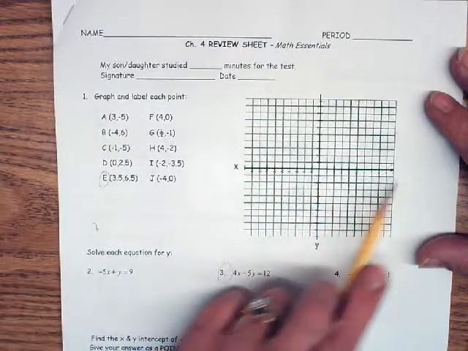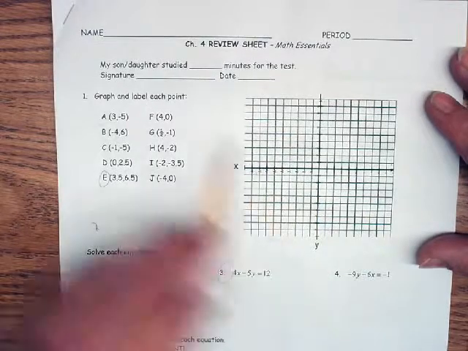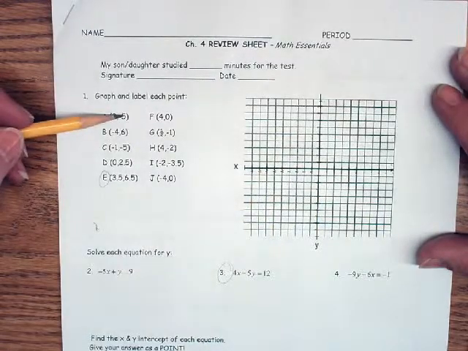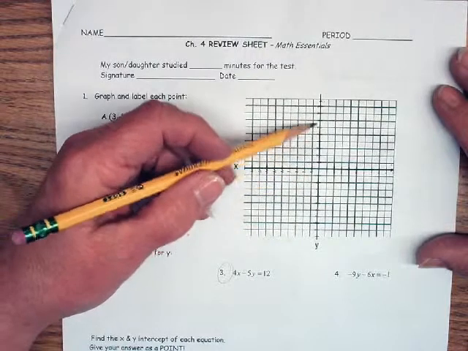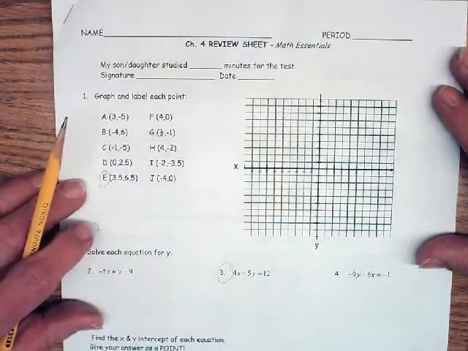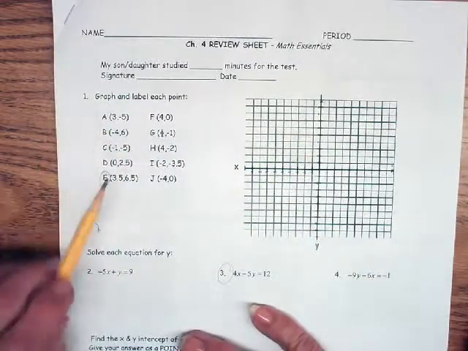If it is positive, that means you go right. If it's negative, you go left. The second one is always the y coordinate. If it's positive, you go up. If it's negative, you go down to find the coordinates of that point.